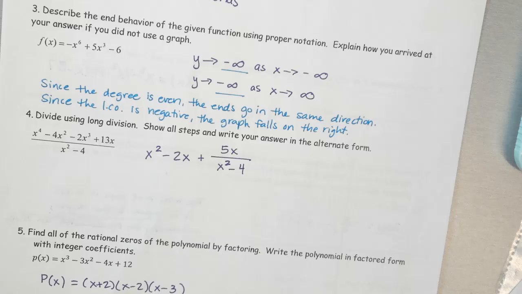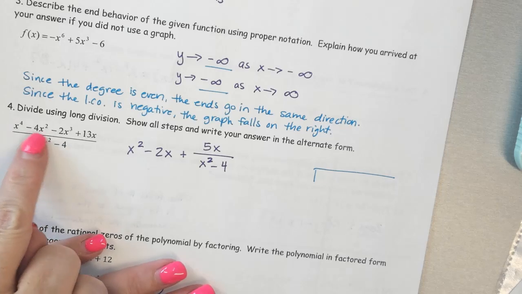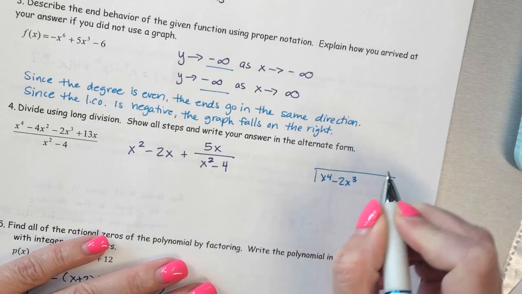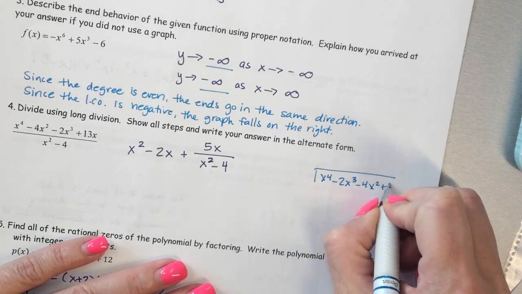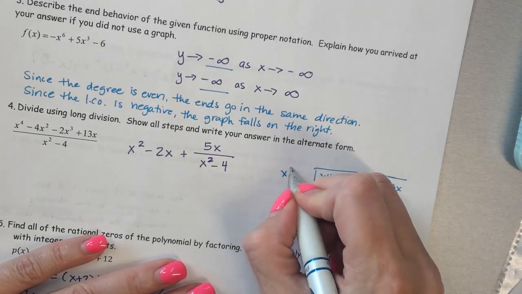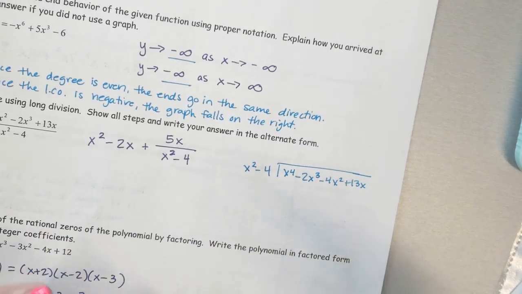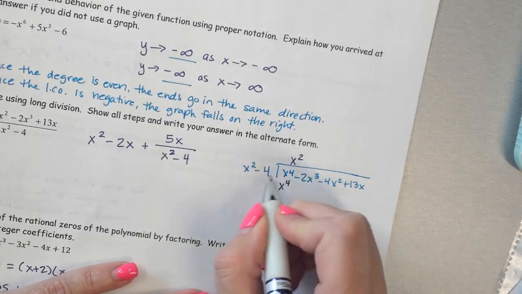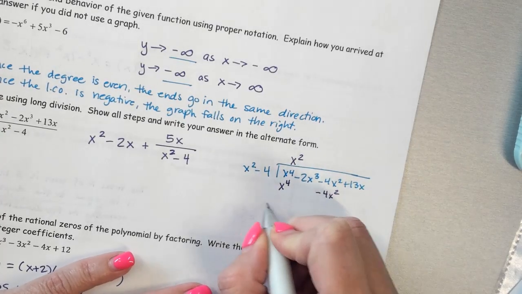Okay, and then when you divide it using long division, you want to make sure it's in standard form. So you have x to the 4th minus 2x cubed. Notice that those were out of order, so you have to put them in the right order. And then you can decide if you want a placeholder in the divisor. You don't have to. Okay, so then you have x squared times x squared times negative 4, and then you just have to make sure if you don't put in your placeholder that you line this up.